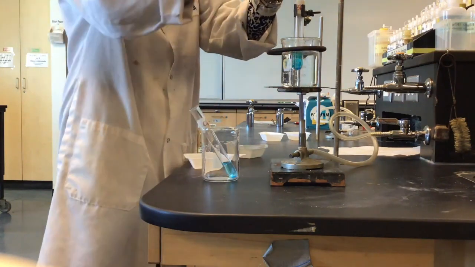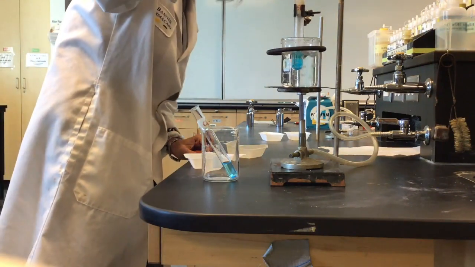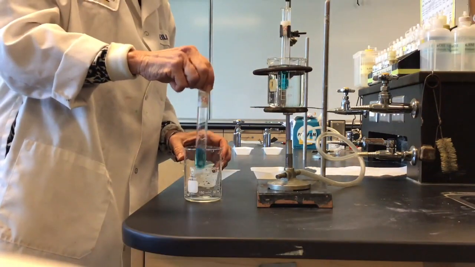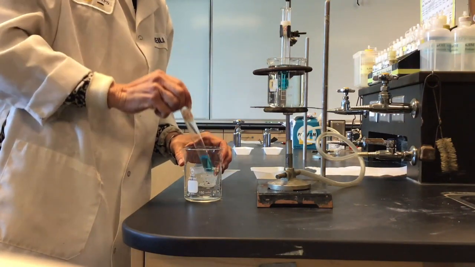This one doesn't seem to be dissolving. But the one in hot water, it just about has dissolved. With enough swirling of my room temperature sample, I eventually got it to dissolve.